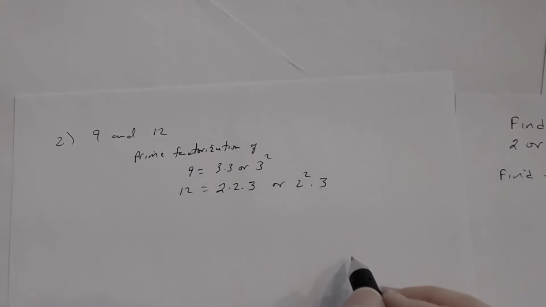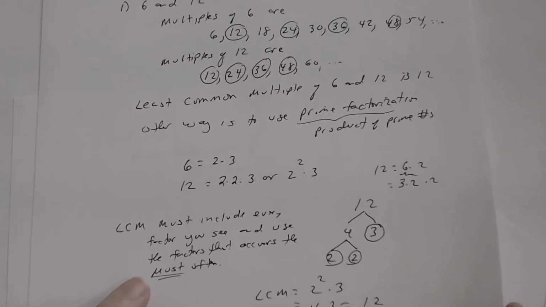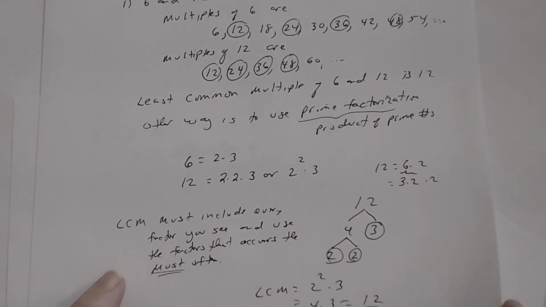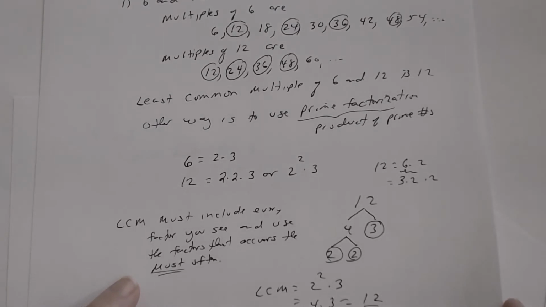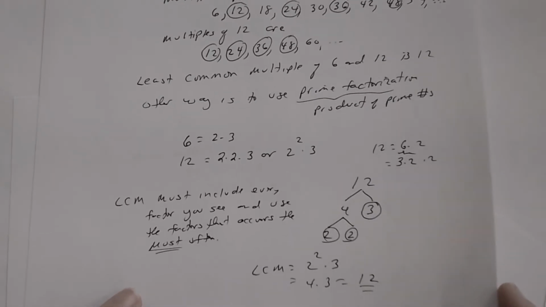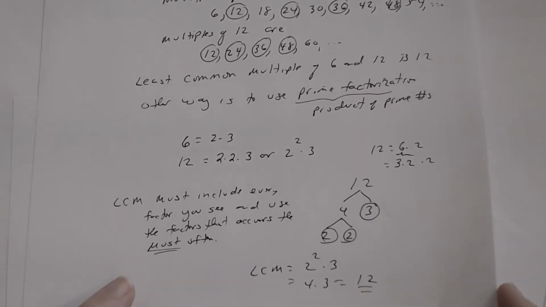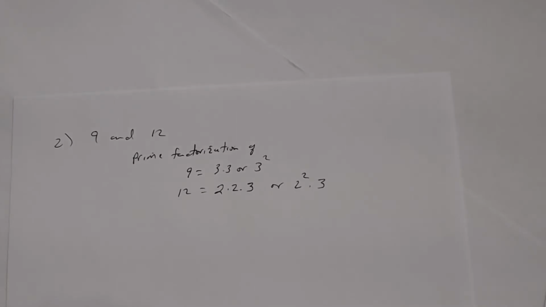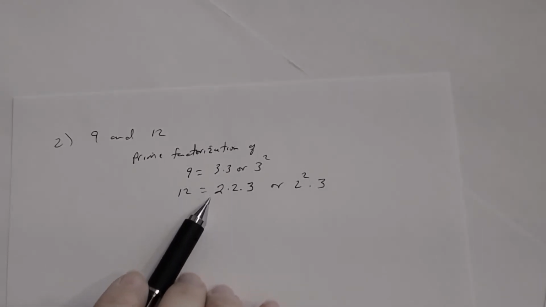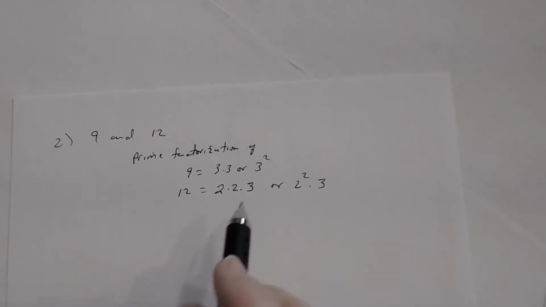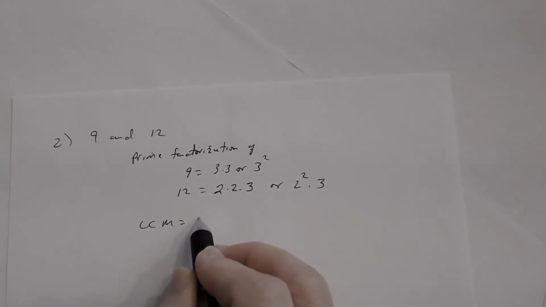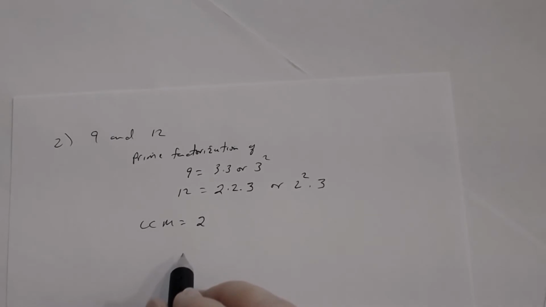Okay, so listen carefully to what we were talking about here. The least common multiple must include every factor you see, and you're going to use the exponent that occurs the most often. Here's what I mean. If I look at 9 and 12, I see a factor of 2, right? Now you may say, well, there's no 2 here. It does not matter. I must use it. So the least common multiple must include a factor of 2.